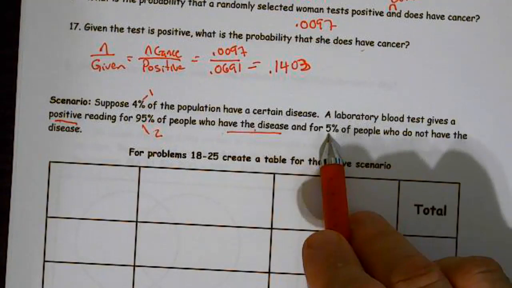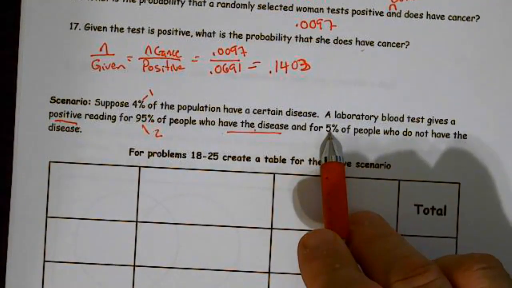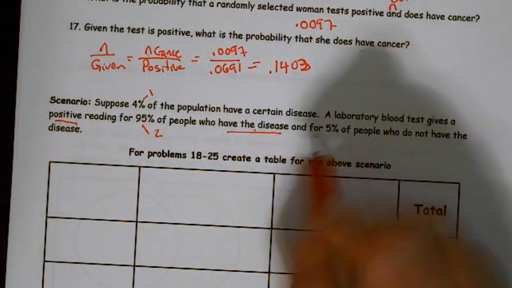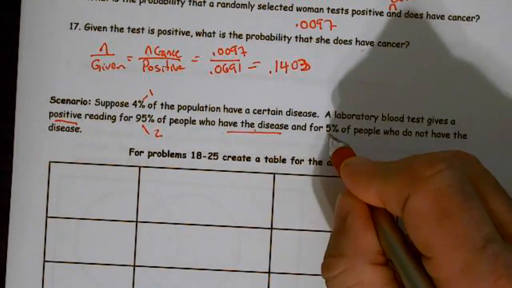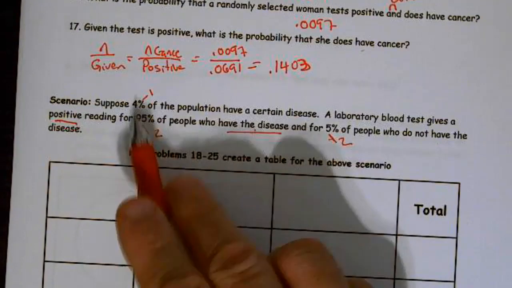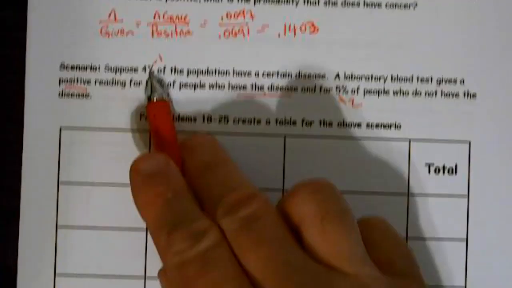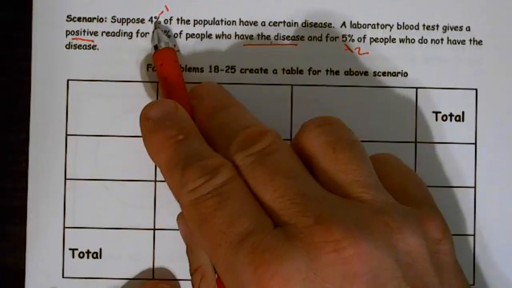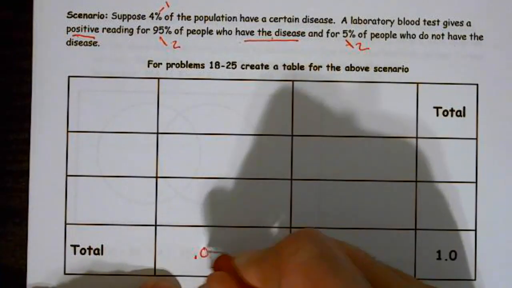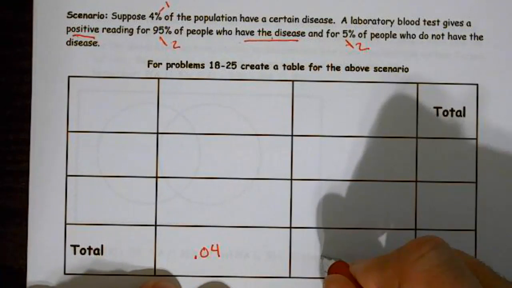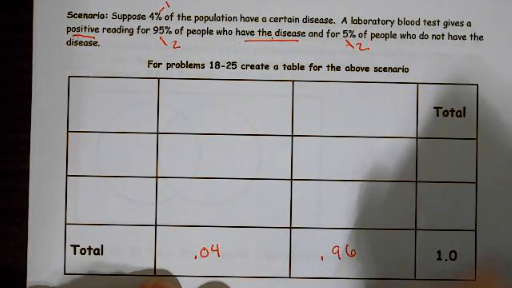And it also tests positive for 5% who do not have the disease. So once again, positive, this is positive and disease, so this is also two variables. We always want to find the one that is associated with one. So once we find that, we can write it right down here. So this is 0.04. This makes this 0.96.